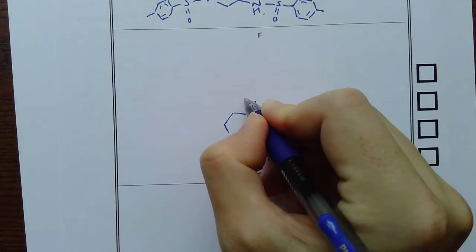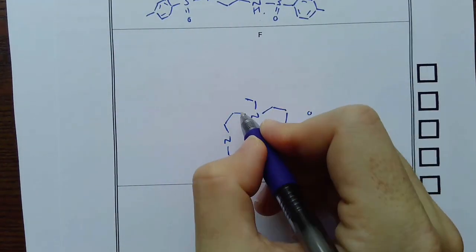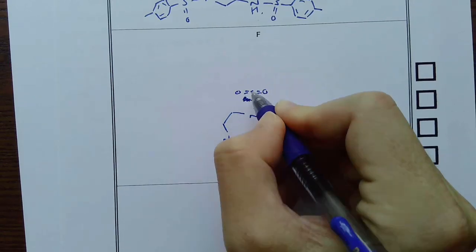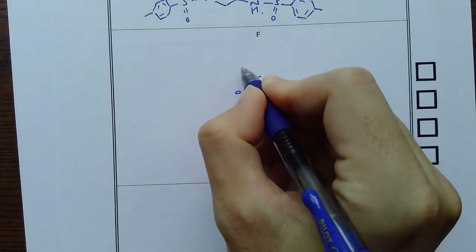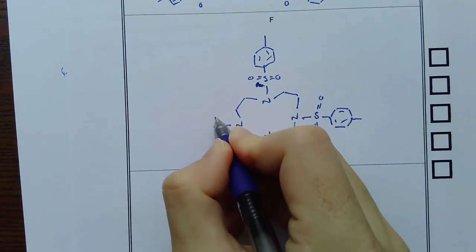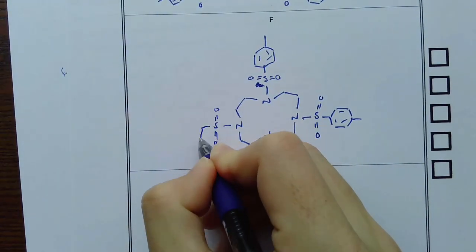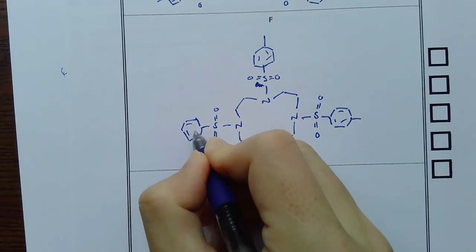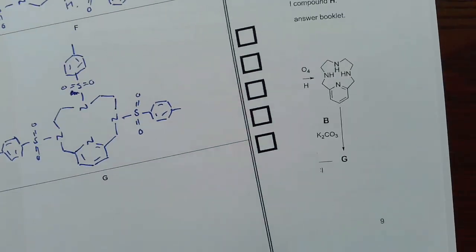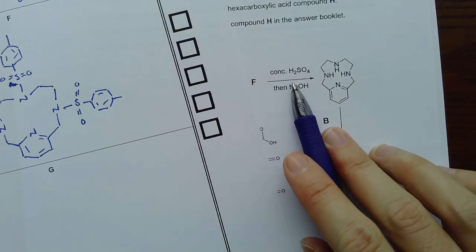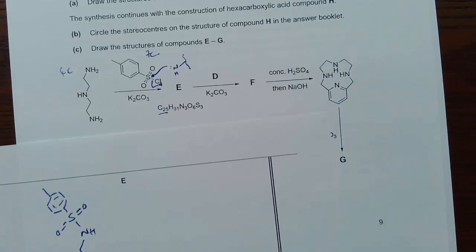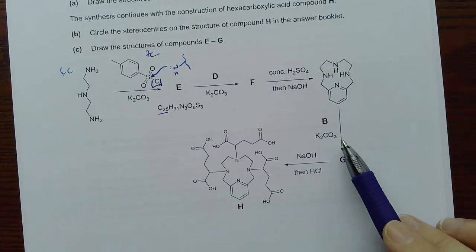So that's what's still, ooh, you can see there, if you're a little bit too fast, you might make a mistake. Alright, so that's that. And then we do the reaction with the acid and the sodium hydroxide, and it takes off these tosyl groups. Okay, and then we go down to G.